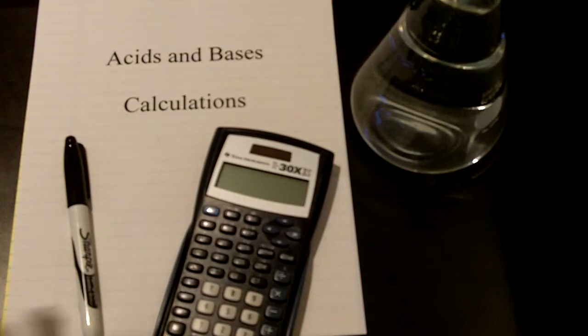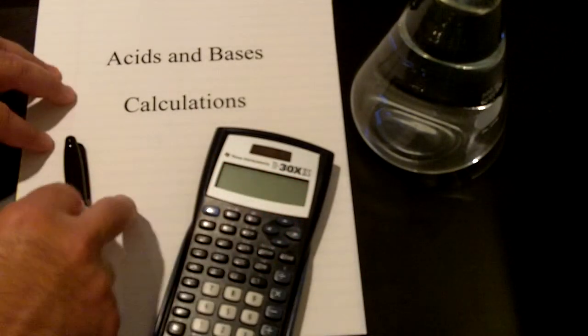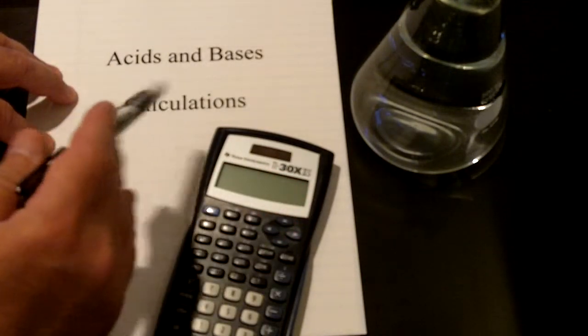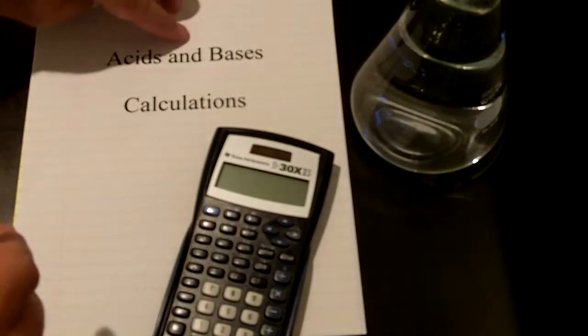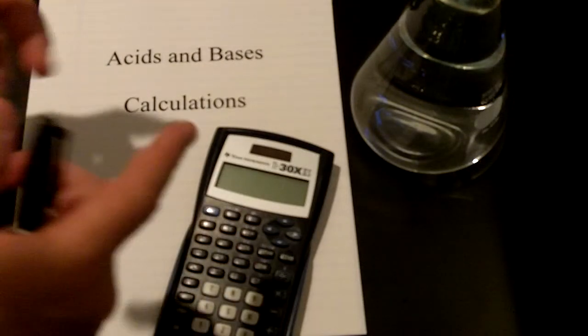Okay, let's go ahead and get started. Now that we have a little bit better appreciation for the physical and chemical characteristics of acids and bases, we want to shift our attention to the quantitative aspects of acid-base chemistry. In other words, we want to know the mathematics of acids and bases. Well, where do we start?